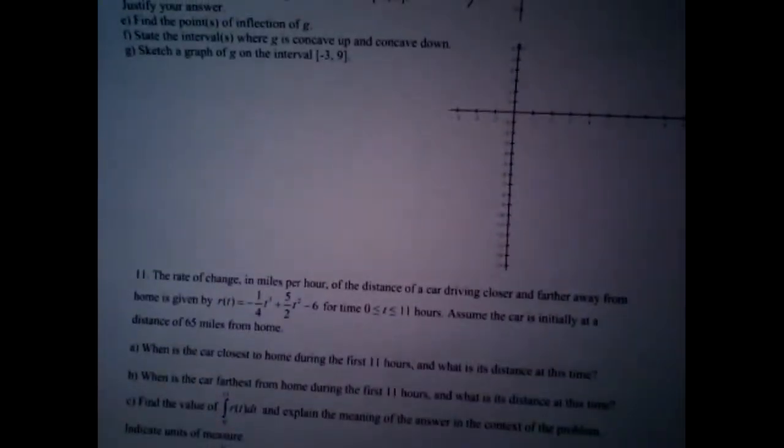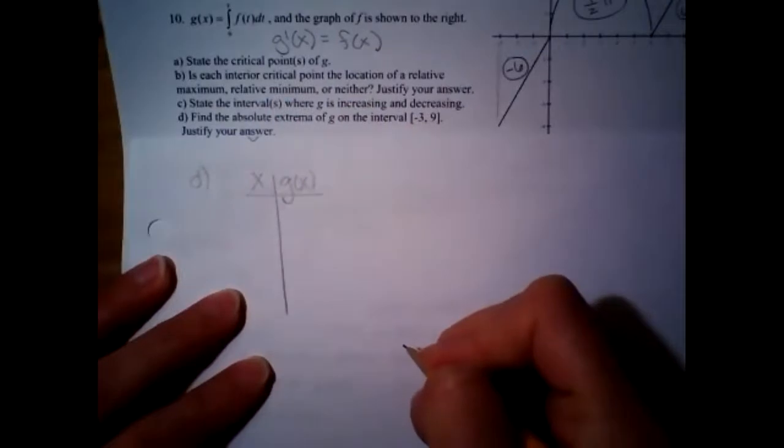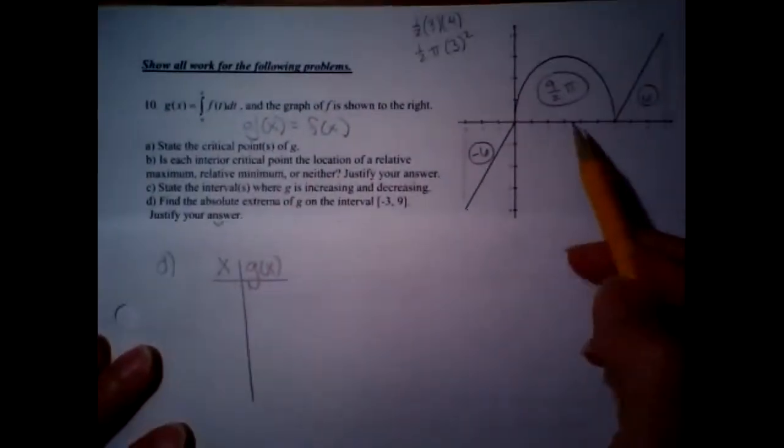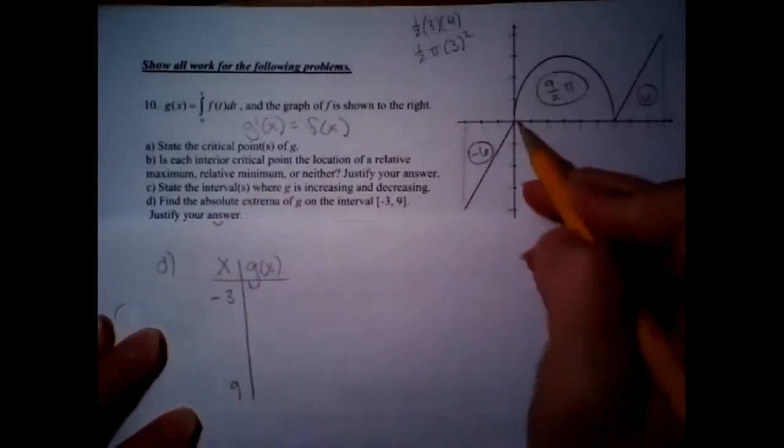All right, letter D is asking for absolute extrema. So what test do we do for absolute extrema? Good, candidates test, perfect. And then what are the candidates that go on the chart? You don't need a specific number, just in general. Good, endpoints, and critical points, which are the zeros of this graph. Endpoints will be -3 and 9. And the critical points are 0 and 6.